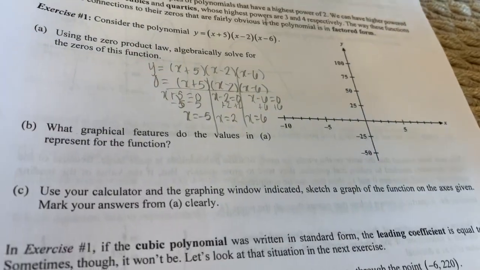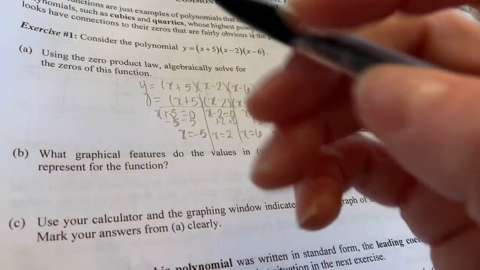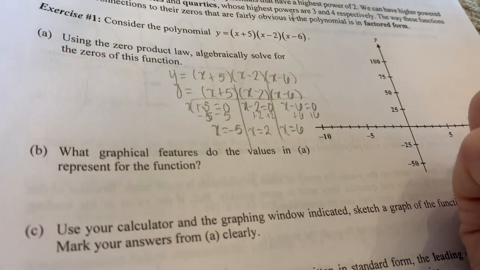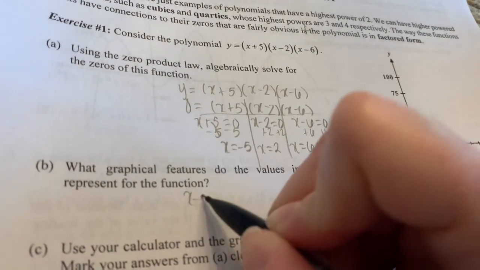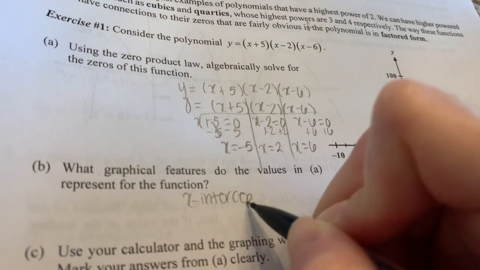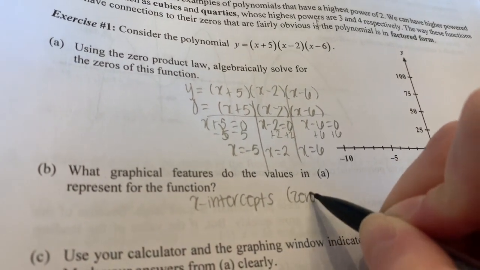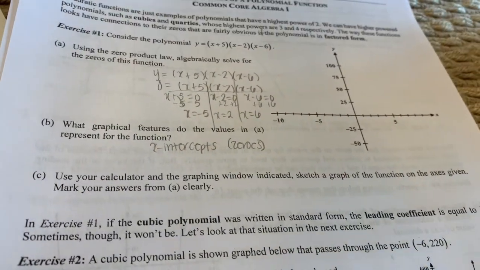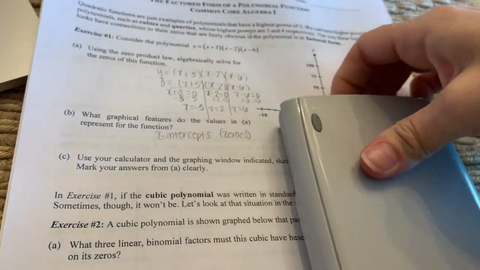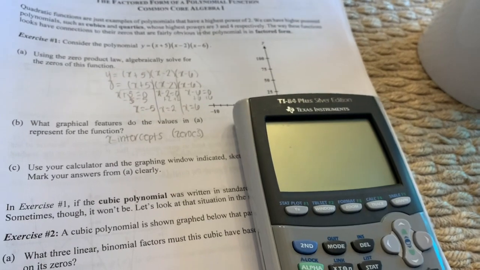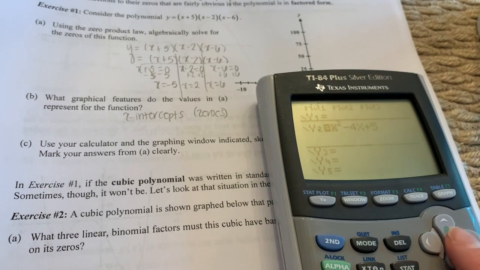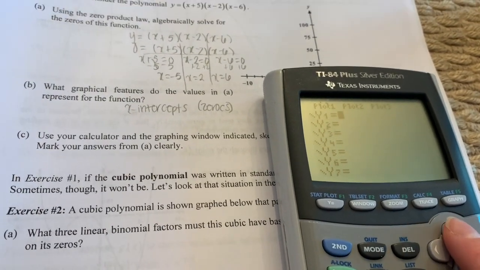What graphical features do the values in A represent for the function? That would be the zeros, which is where the line crosses the x-axis, which are technically the x-intercepts, right? And I'll put in parentheses zeros in case anyone is not sure what I mean. So we're going to look in the calculator and take a peek at what this looks like. If it has 3 zeros, then we should already know that it's going to cross the x-axis 3 different times. So we should be expecting something like that.